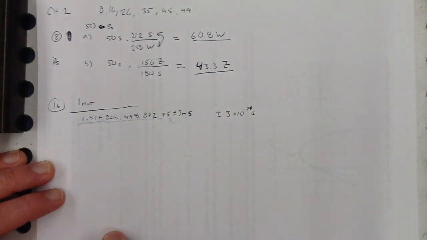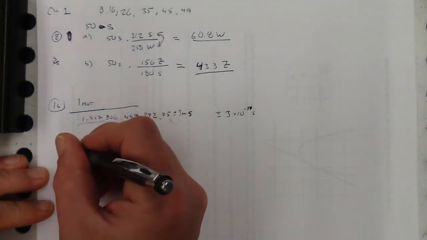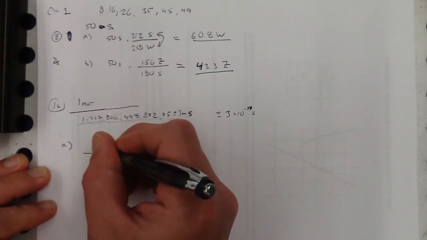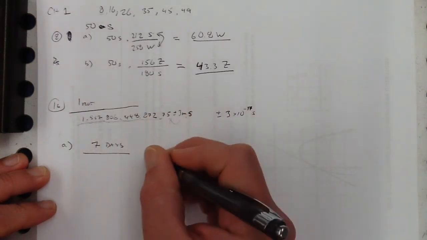That's the wiggle room there. That might help us answer the question in a minute, or questions. Let's see. How many rotations does this star make in 7 days? All right, that's just a straight up conversion. So 7 days, is that what they said? 7 days.